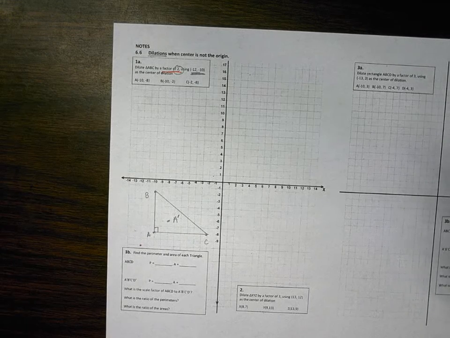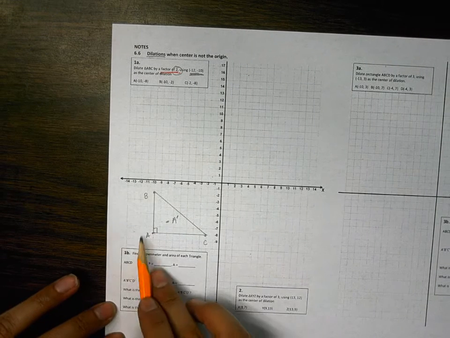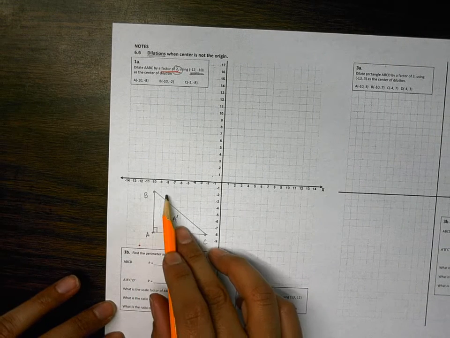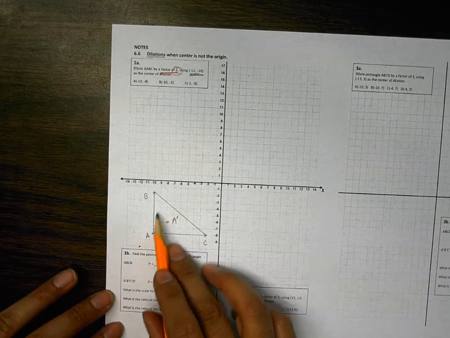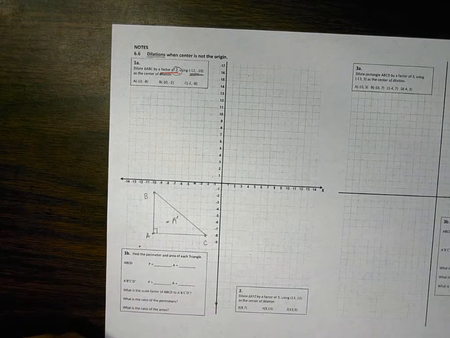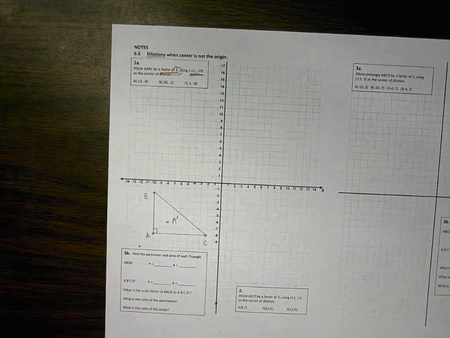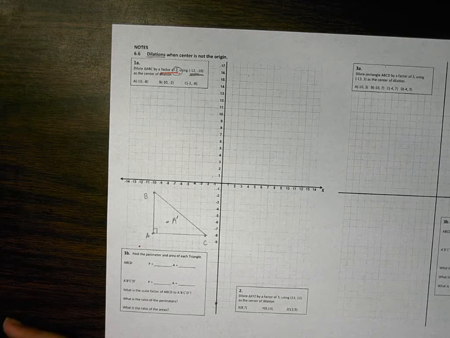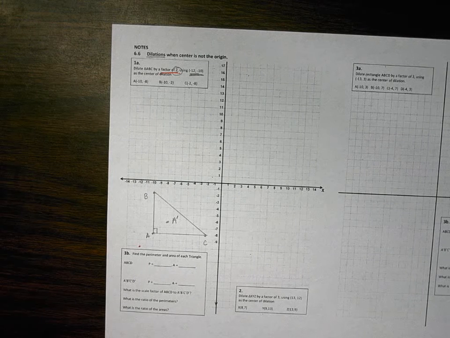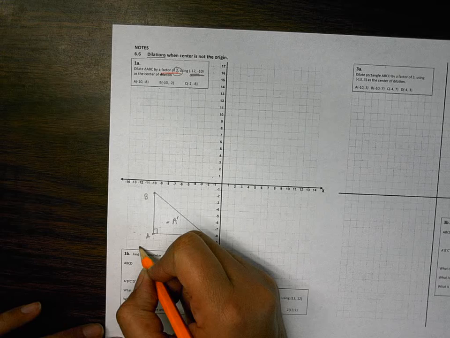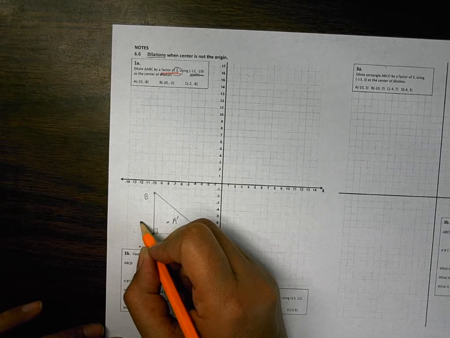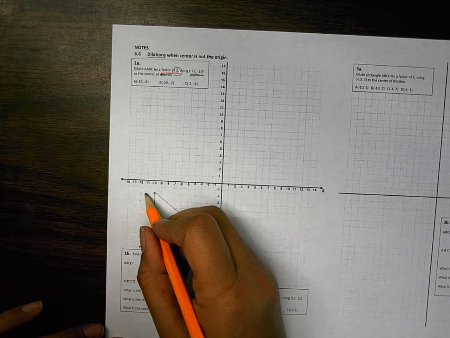Now we're going to do the same thing. I want you to count your up and over from the red dot to vertex B. Okay, so count up and over right now from the red dot to vertex B. Okay, does everyone agree? Okay, so I go back to my red dot and I go up 8 over 2. 1, 2, 3, 4, 5, 6, 7, 8 over 2.